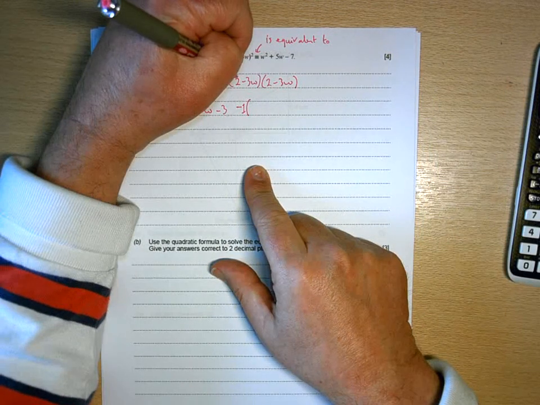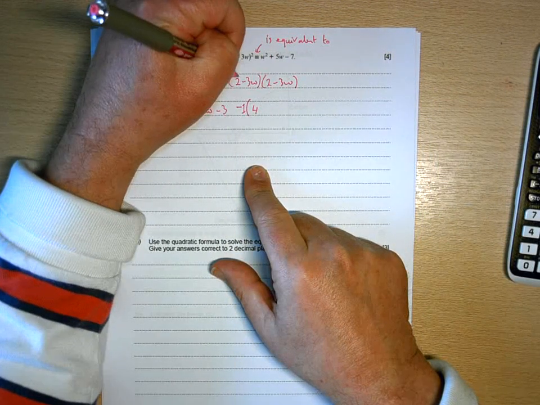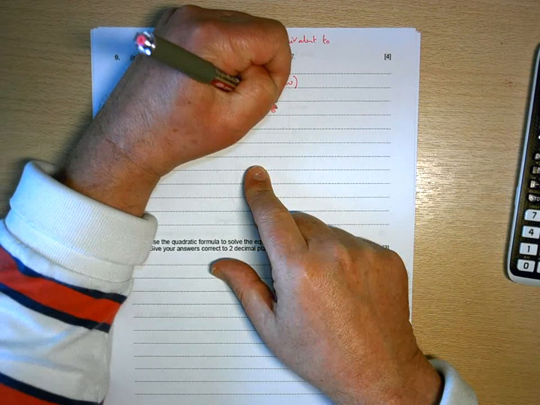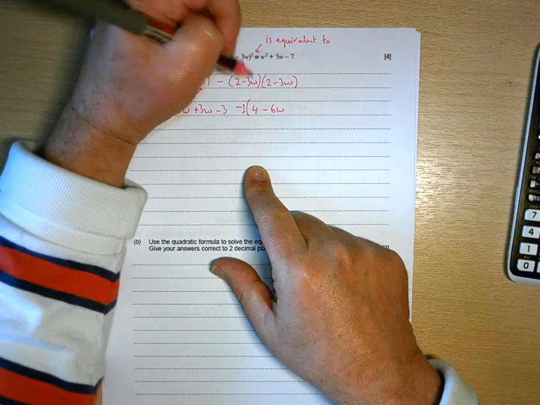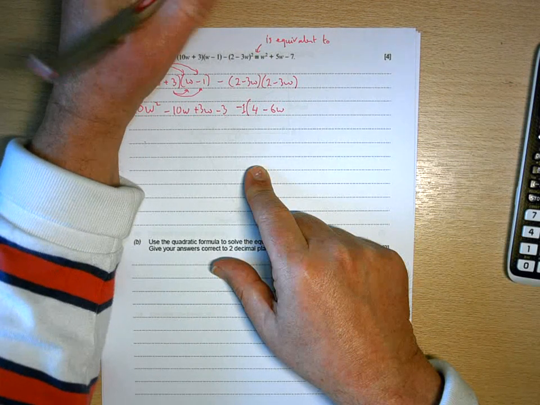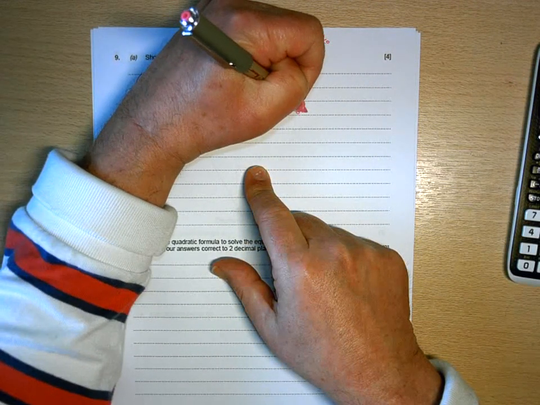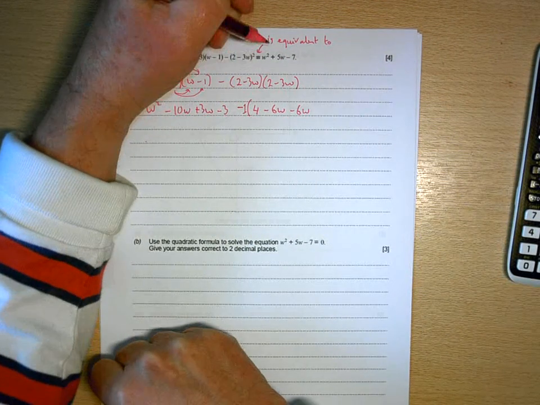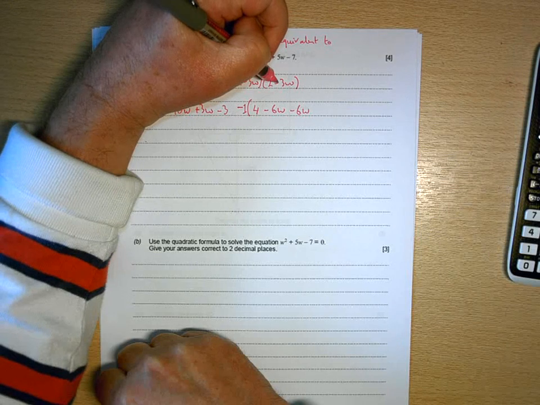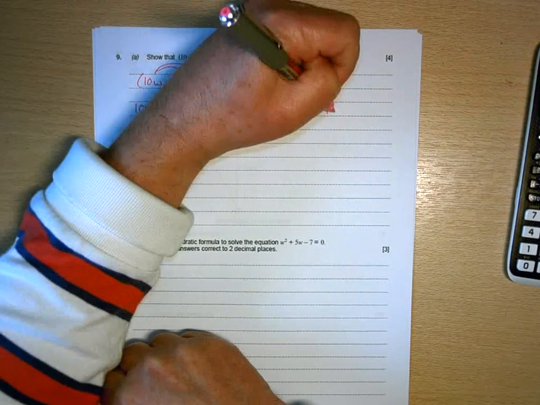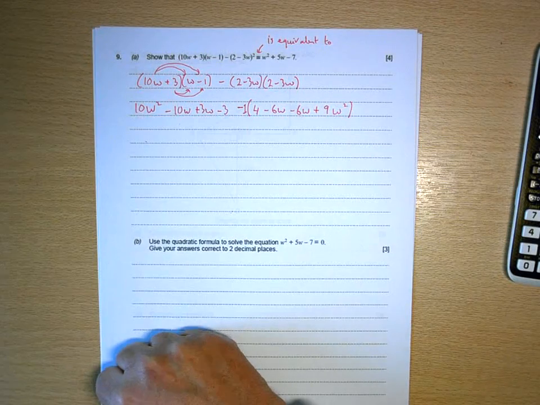So first, 2 times 2 is 4. Outside, 2 times minus 3w will be minus 6w. Inside will be minus 6w. And last will be plus 9w squared.